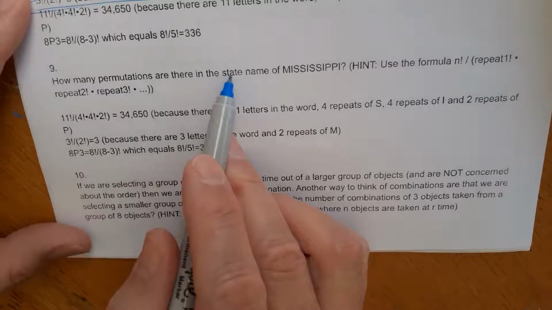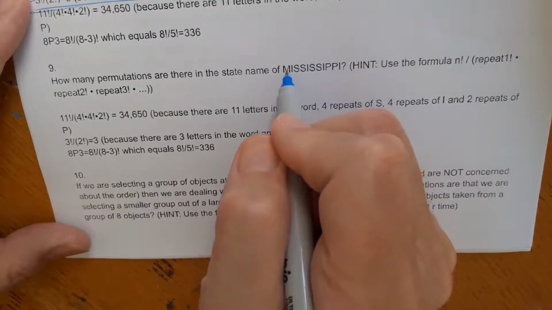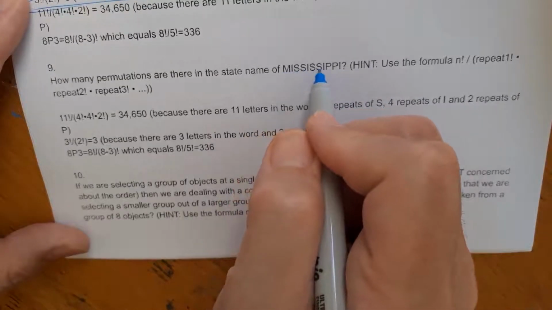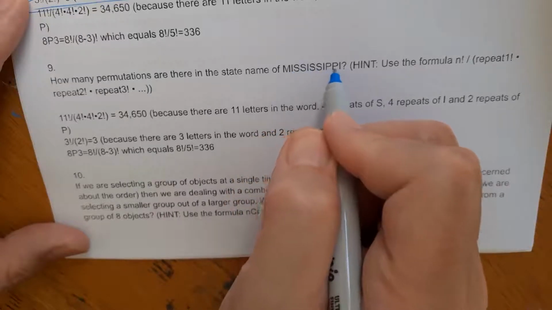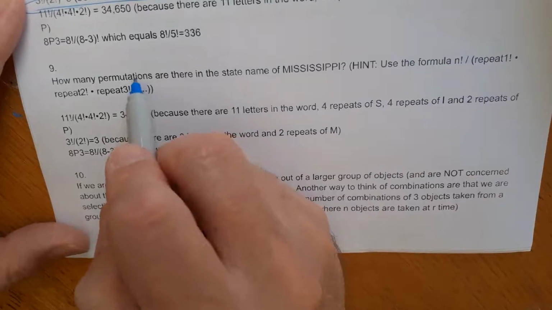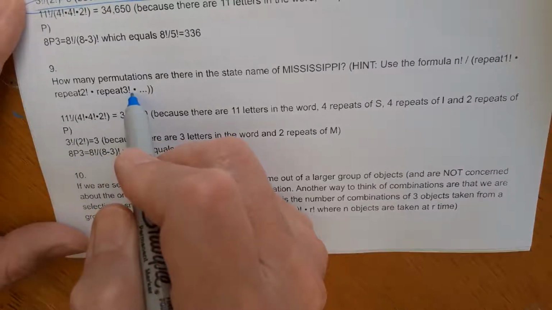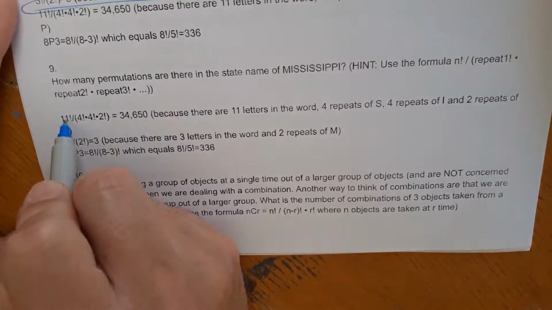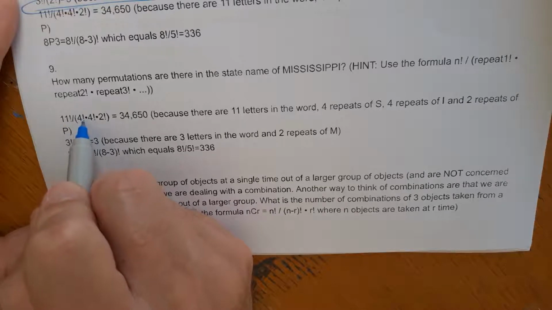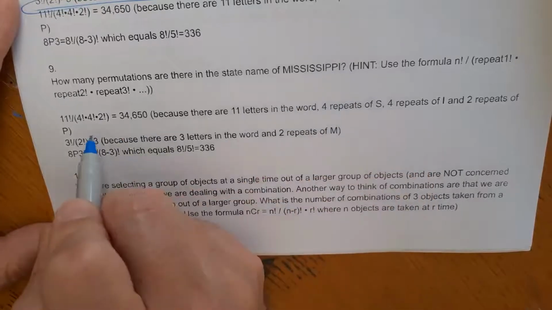So how many permutations are there in the state name of Mississippi? M-I-S-S-I-S-S-I-P-P-I. Well, there's 11 letters in there. 1, 2, 3, 4, 5, 6, 7, 8, 9, 10, 11. There's 11. And the S's repeat 4 times. The I's repeat 4 times, and the P's repeat 2 times. So we're using the same formula for a permutation that does repeat. That's n factorial over repeat 1 factorial times repeat 2 factorial times repeat 3 factorial, etc. We have 11 letters in Mississippi, so it's 11 factorial divided by 4 S's, so 4 factorial, 4 I's, so 4 factorial, 2 P's, right there, so 2 factorial, right?